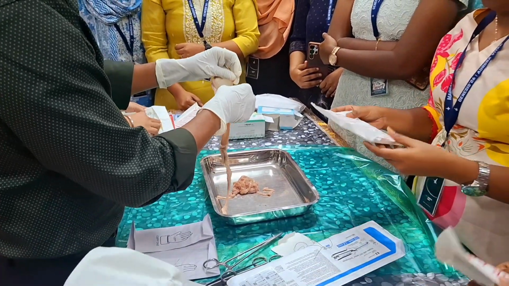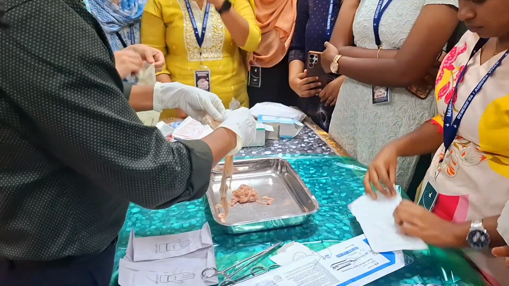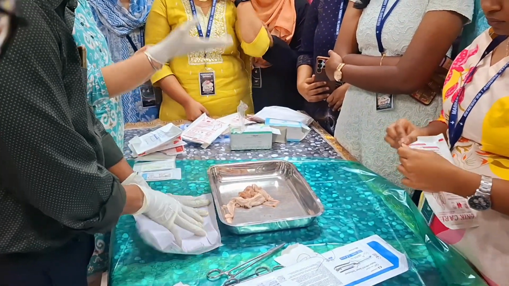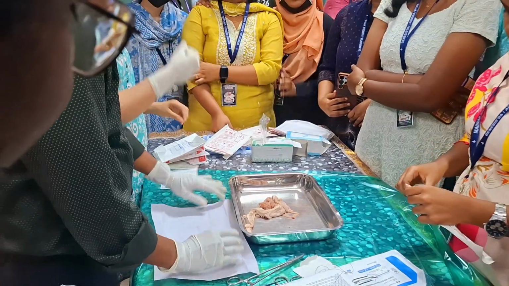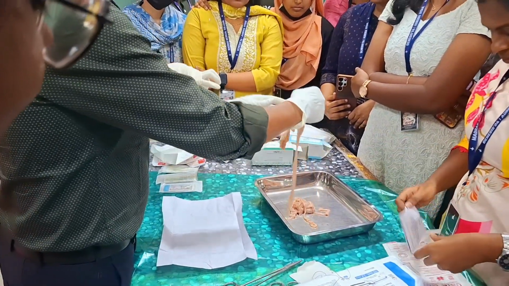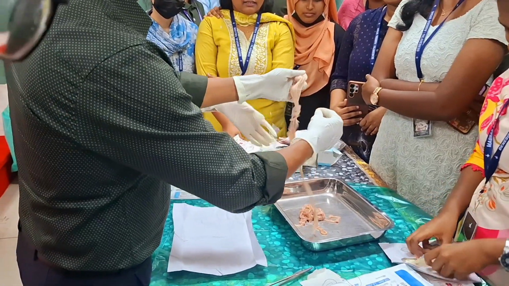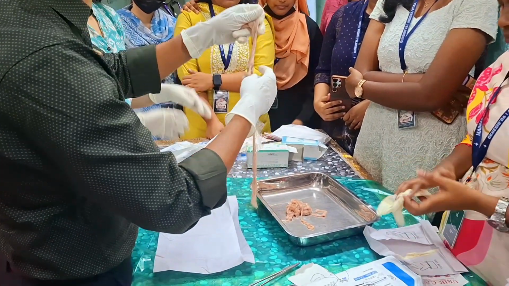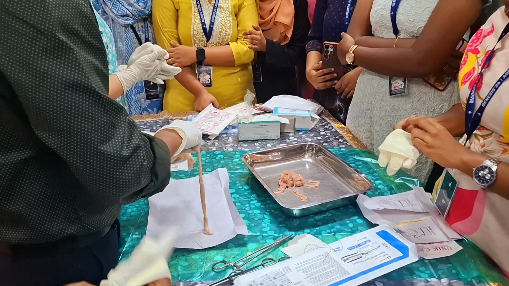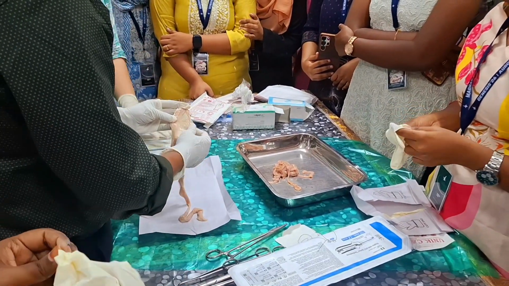Ask somebody to put on a glove. Who showed up with your hands? Come here, put on a glove. Surgeon and assistant should be gloved first. Then glove.